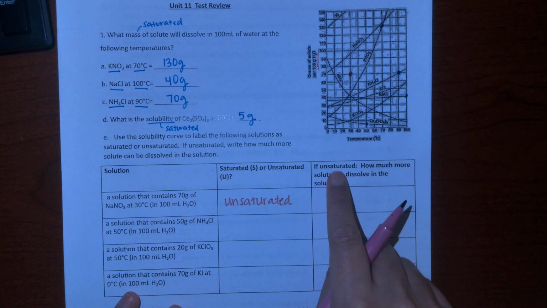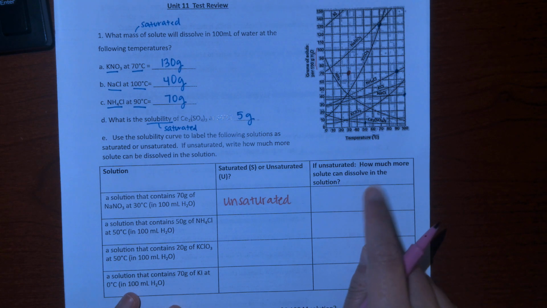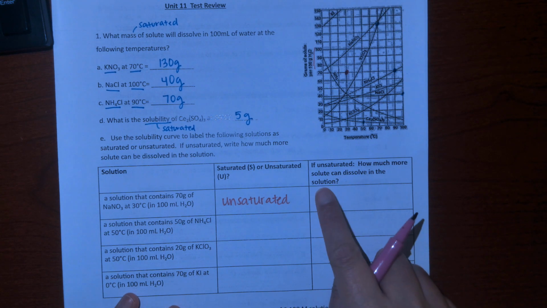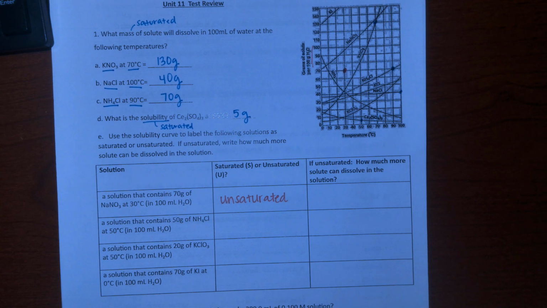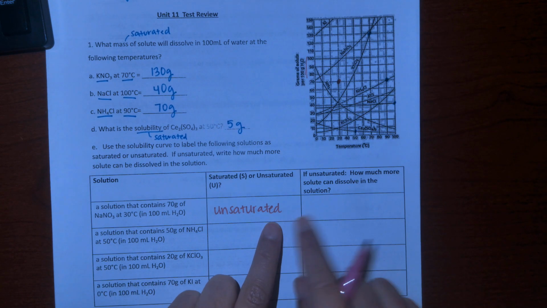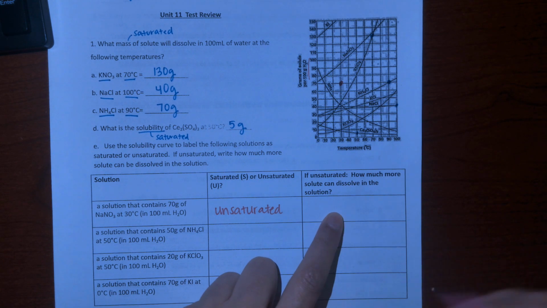So since it is unsaturated, we have to answer this question: how much more solute can dissolve in the solution? Think of unsaturated like a Kool-Aid type of analogy. You put too little of the Kool-Aid mix into your water, so it's very dilute, it's very watery, and you can add more Kool-Aid to make it more saturated. So that's what it's asking, how much more can I add for it to be saturated.